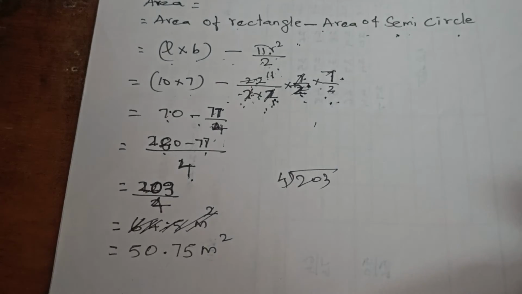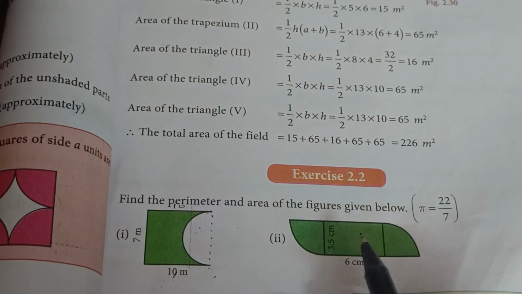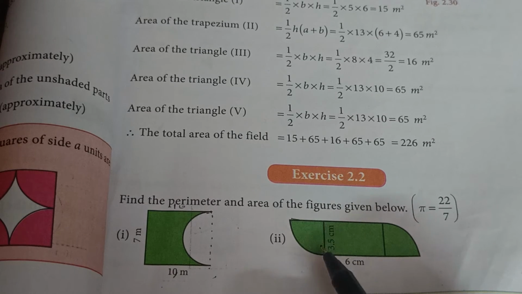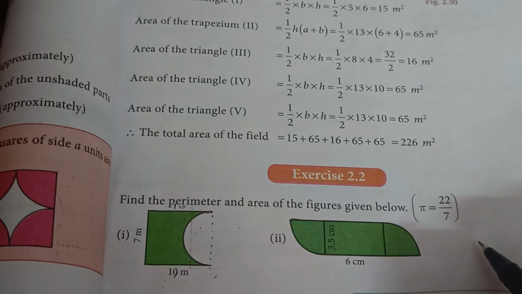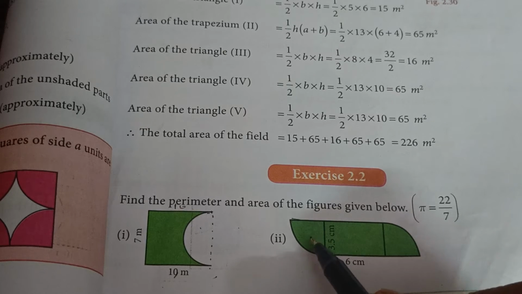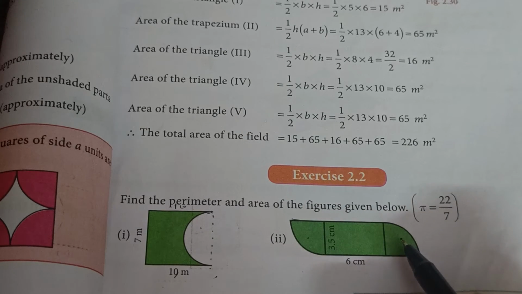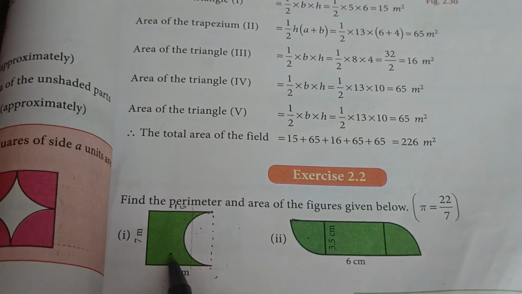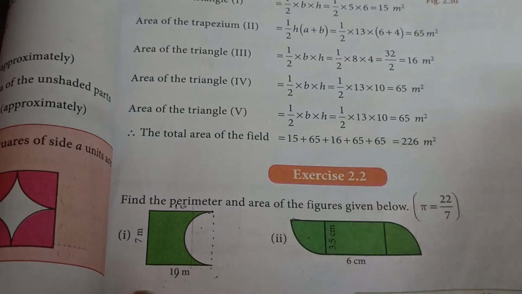We'll go to the second one. Now look at the second one. We have a rectangle and a quadrant. Quadrant means quarter of a circle. When a full circle is divided into 4 parts, we get a quadrant. This is one quadrant. This is one quadrant. And what happened here? Is it one inside the other like the first one? No, they are joined from outside.